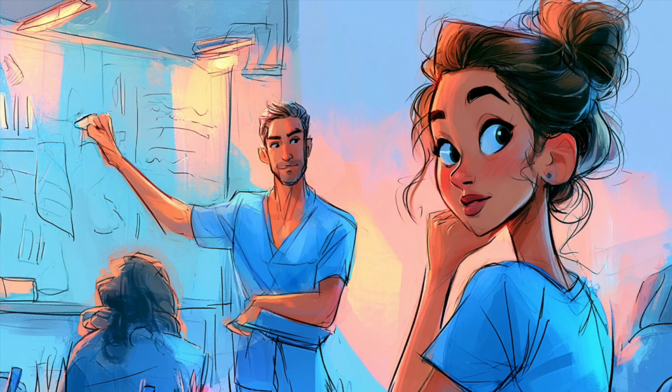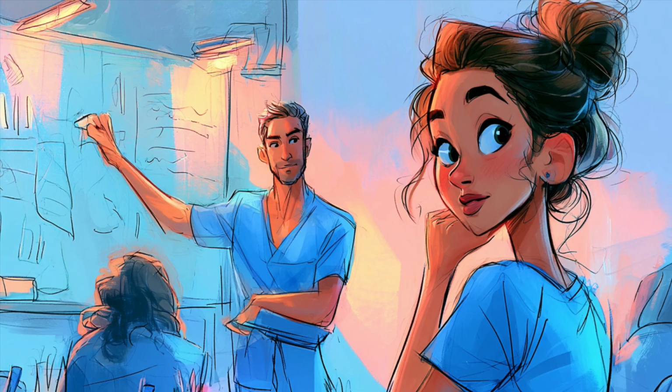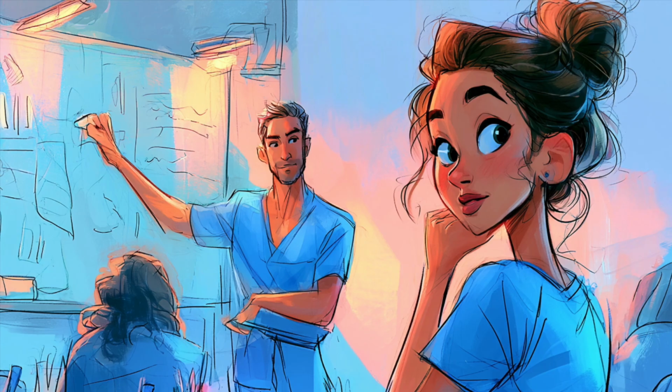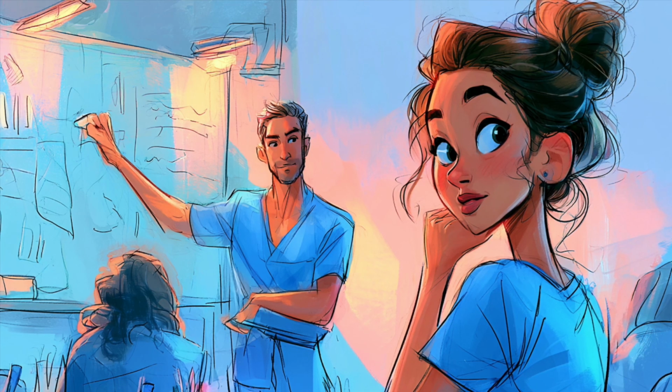Now let's talk about side effects of topical diclofenac. The most common side effects are local skin reactions. These may include dryness, redness, itching, rash, scaling, peeling, irritation, or burning at the application site. Diclofenac can also make the skin more sensitive to sunlight. Patients may need to protect the treated area from sunlight and tanning beds.